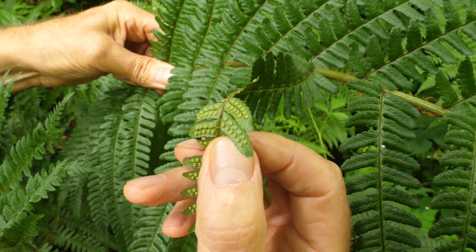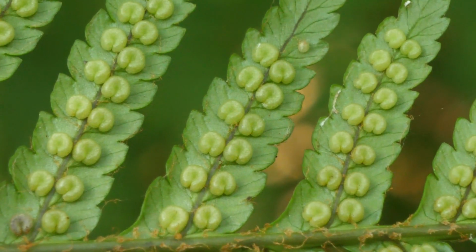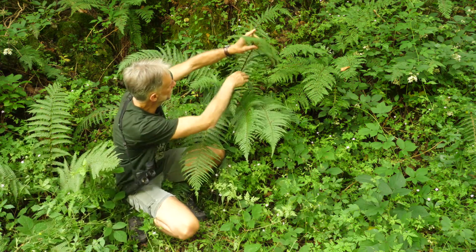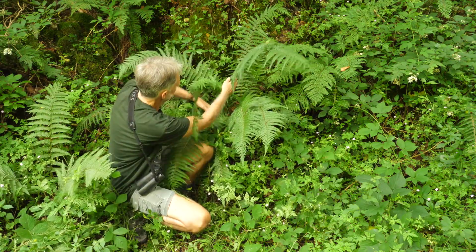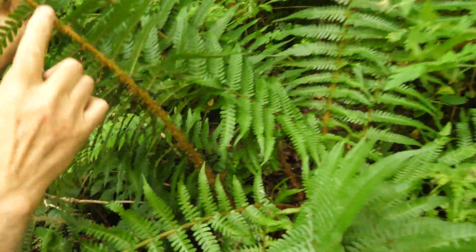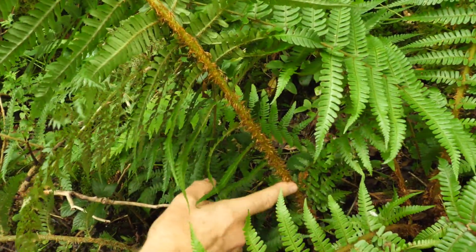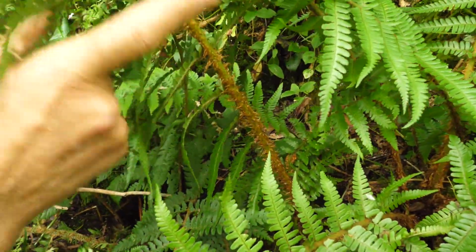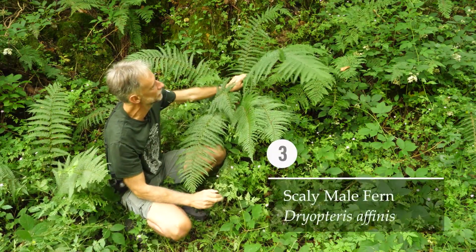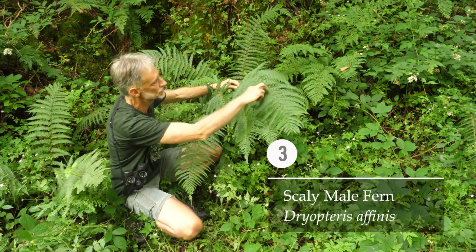They're shaped like little pies, or little kidney-shaped pies, so they've got a little indentation on one side. And the other feature of this plant, and I'll need to move it apart a little bit here, is down the stem and at the base it's covered with very dense golden scales. So this is scaly male fern, Dryopteris affinis.